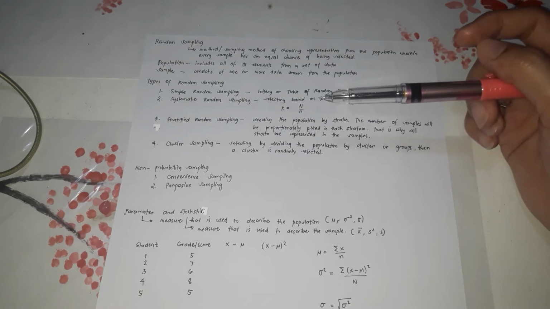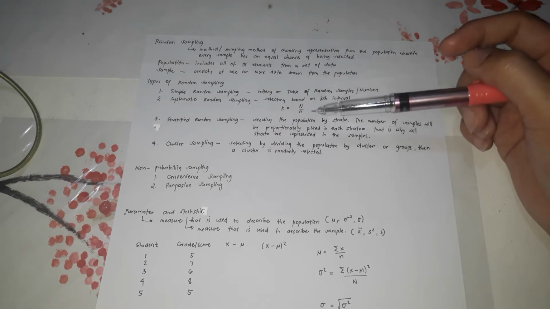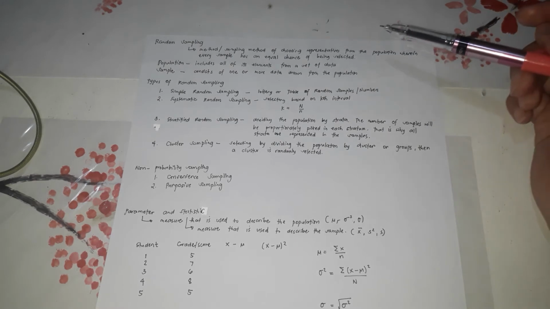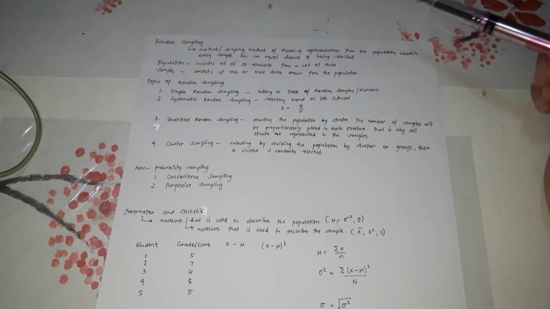Another example is when you're going to choose high school students, so grade 7, grade 8, grade 9, grade 10. However, ang respondents lang is grade 10 by lottery, binunot mo grade 7, grade 8, grade 9, grade 10. Ang nabunot mo is grade 10, so lahat na ng grade 10 students yung respondents. That's still random sampling.